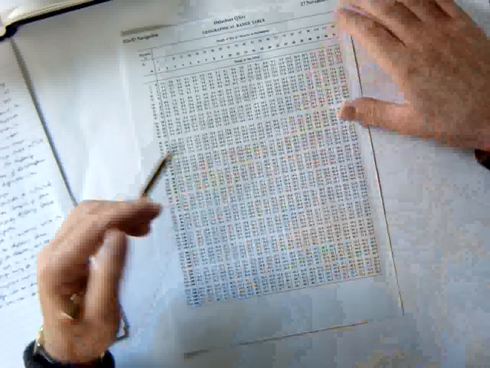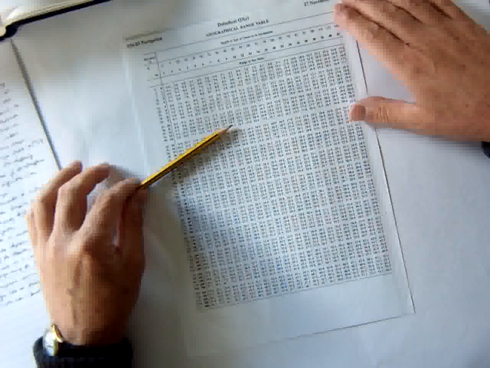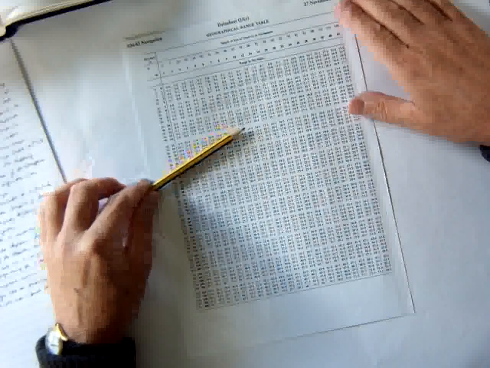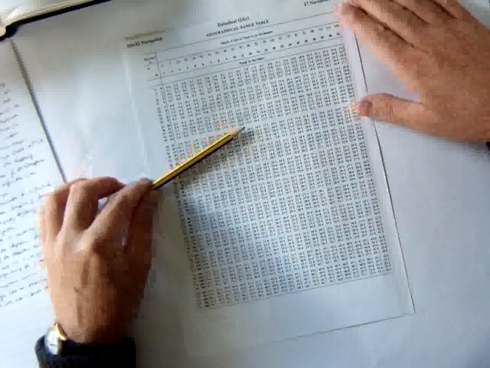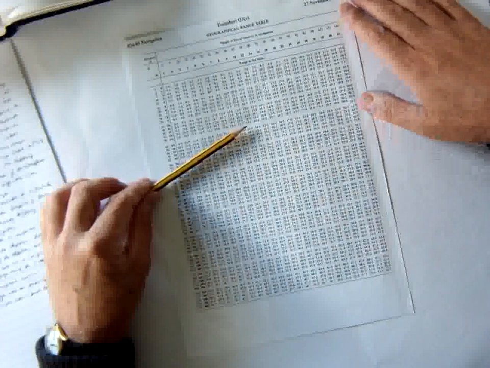And we have what's called the geographical range table, which I've got in front of me here, which we can use, and we can also use two other tables that are in Norie's. The geographical range table is in the Admiralty List of Lights. The tables in Norie's are the extreme range table and the distance of the sea horizon table.